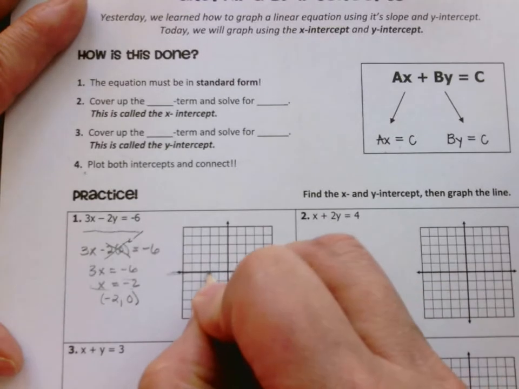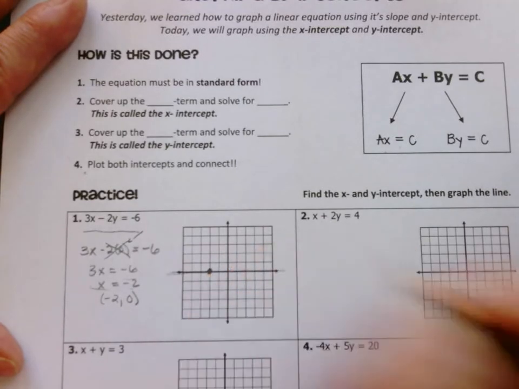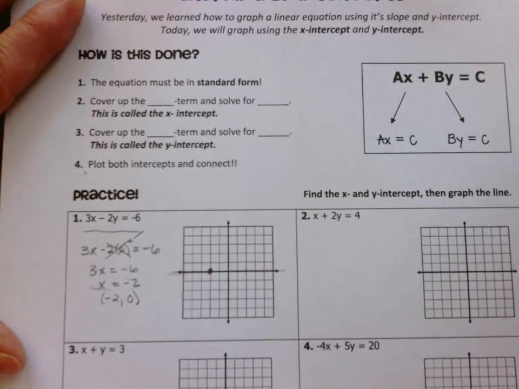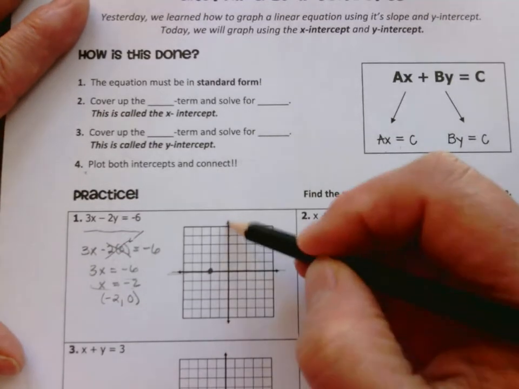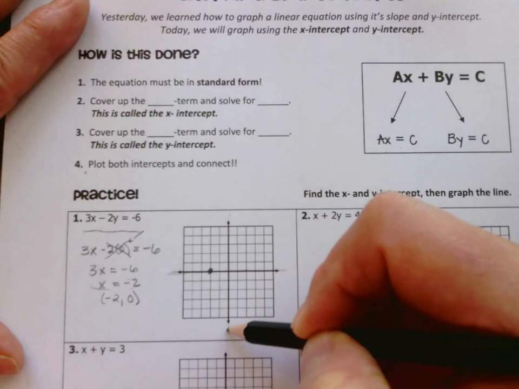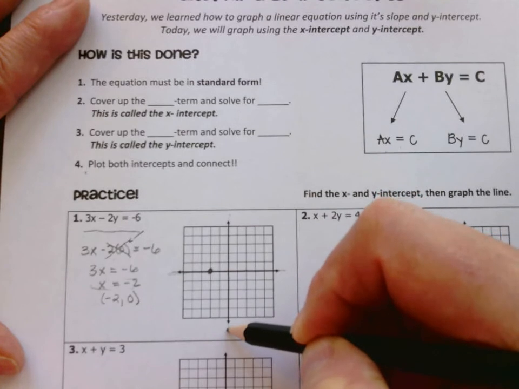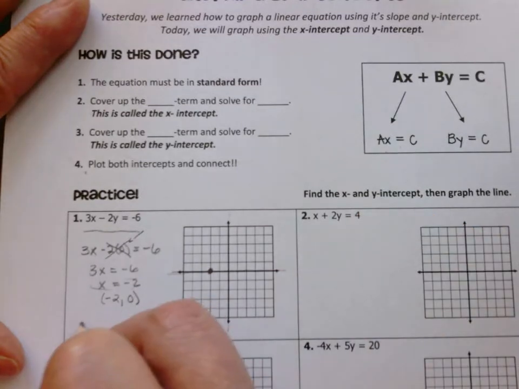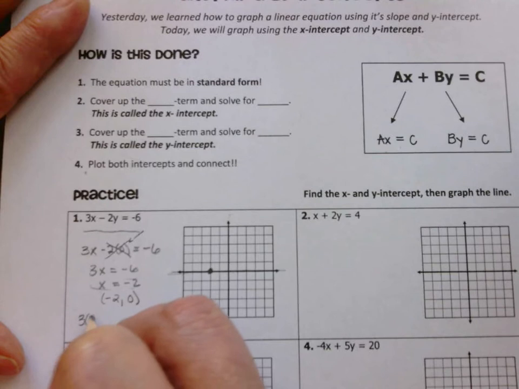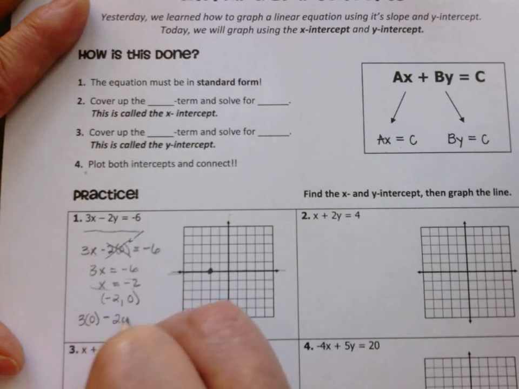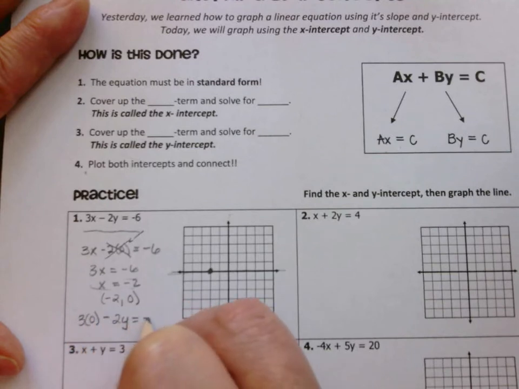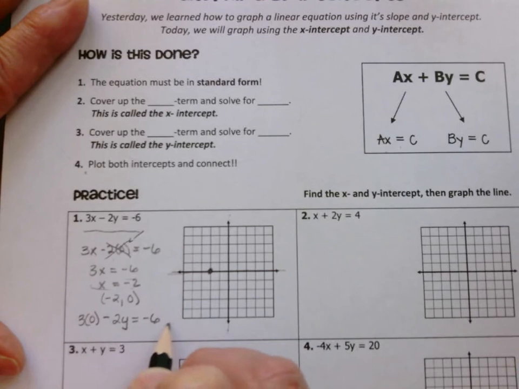So if I want to graph this using its intercepts, that's the x-intercept. You might have guessed if I want to find the y-intercept, you'll notice that x has to be 0, because for every point on the y-axis, my x value is 0. So let's go ahead and put in a 0 for x, and we end up getting negative 2y equals negative 6, and when I divide both sides by negative 2, I get 3.